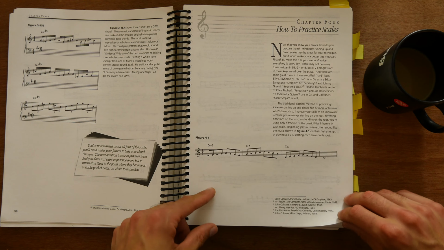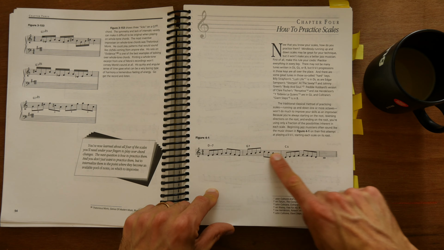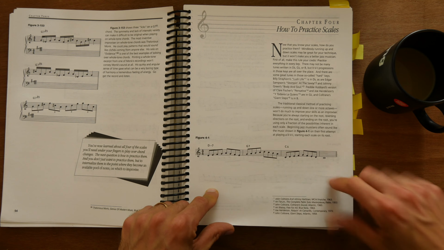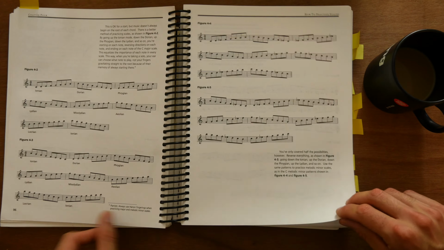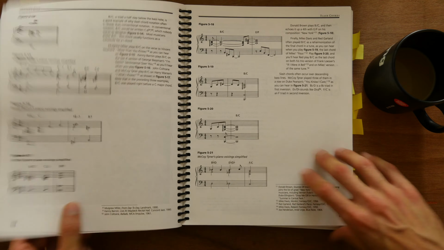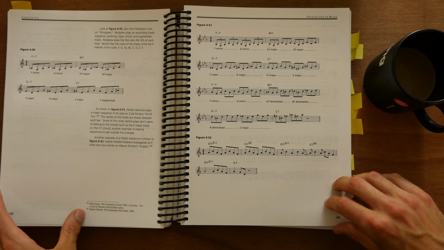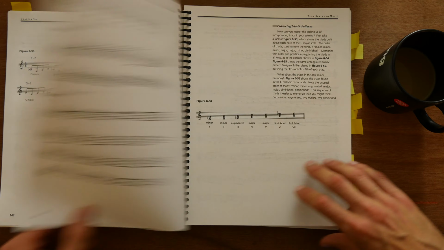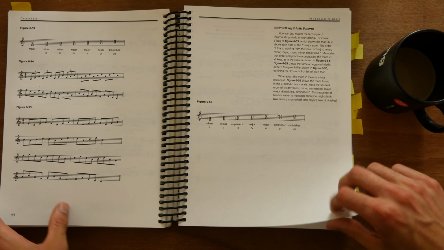How to practice scales. Again, this is what I hate. This is playing D Dorian, G Mixolydian, C Ionian over a 2-5-1 in C and expecting it to sound like music, which it really never does. Anyway, tons of stuff to work on. Some stuff that Herbie played. Fantastic. Good stuff to know.